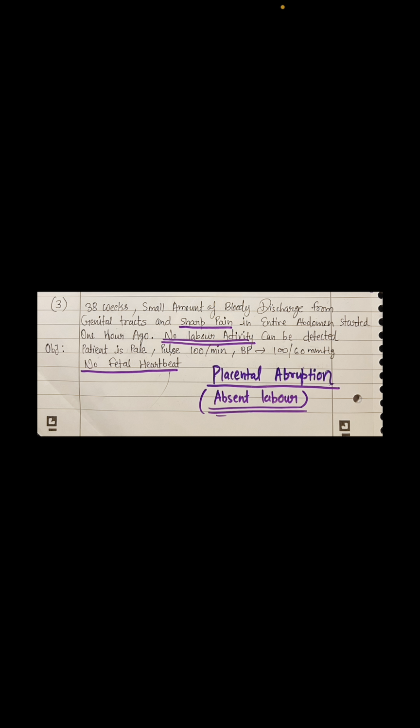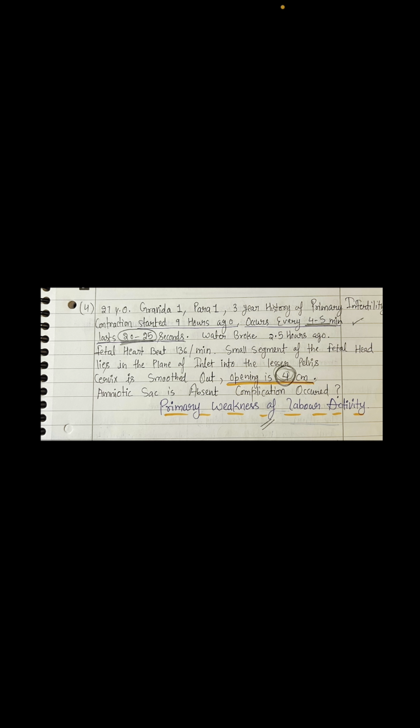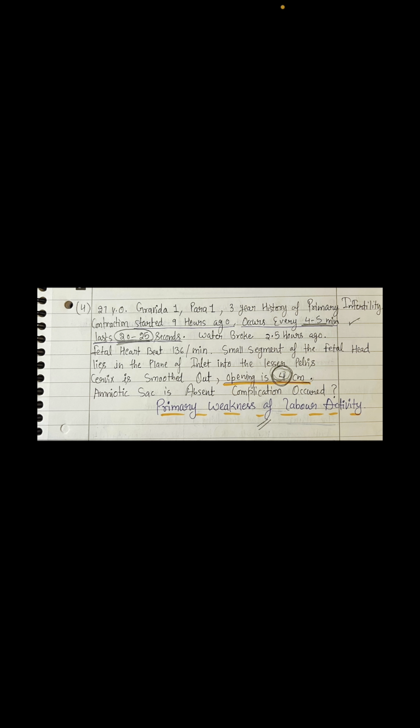No fetal heartbeat is detected because the placenta got detached and there is no more supply of blood to the fetus. So we got our point: no fetal heartbeat with sharp pain in the entire abdomen. So let's go next. Next is another case of primary weakness of the labor activity.